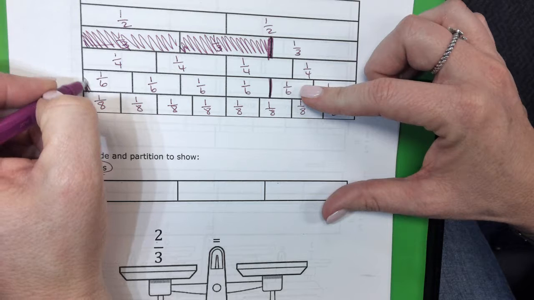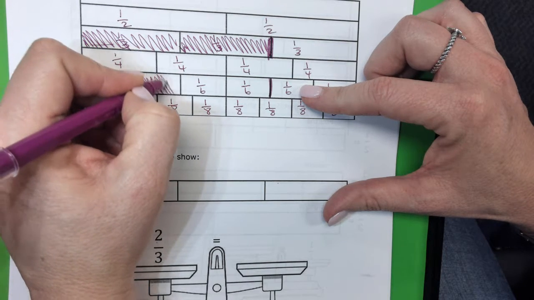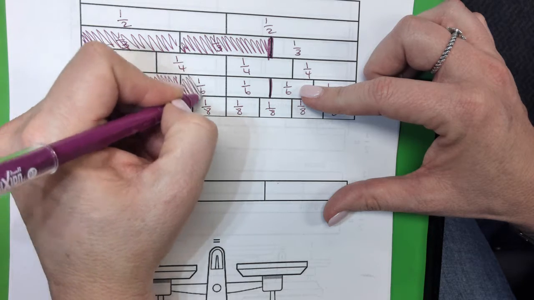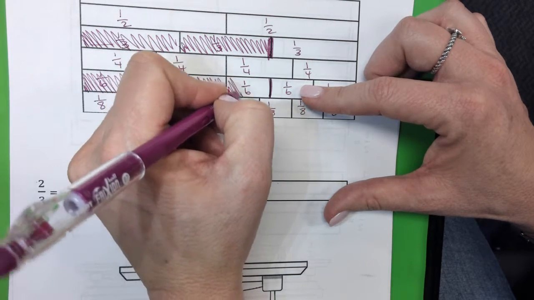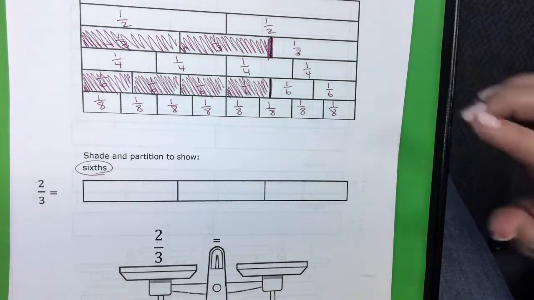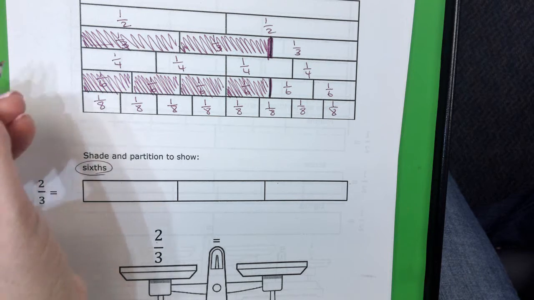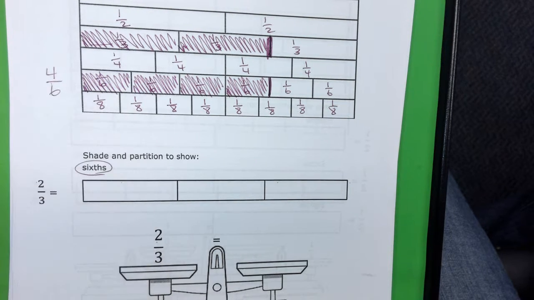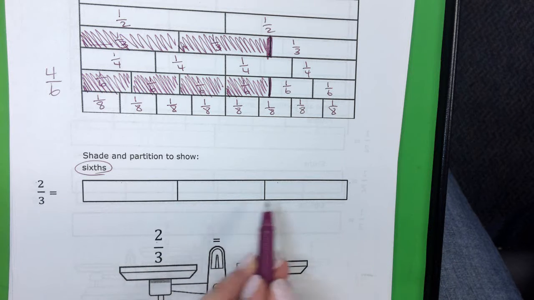So how many sixths do you have to shade to get to 2/3? Brooke? 4 6? Let's see. 1, 2, 3, and the last one is 4. So what can we say about our sixths? What's an equivalent fraction in the sixths that is equivalent to 2/3? Jimena? 4 6. So down here we want to partition and show 4 6.